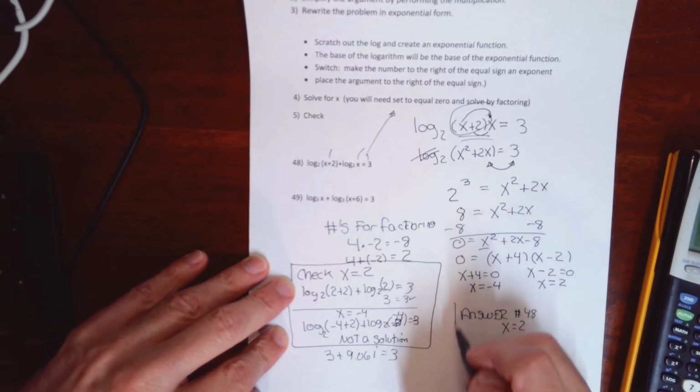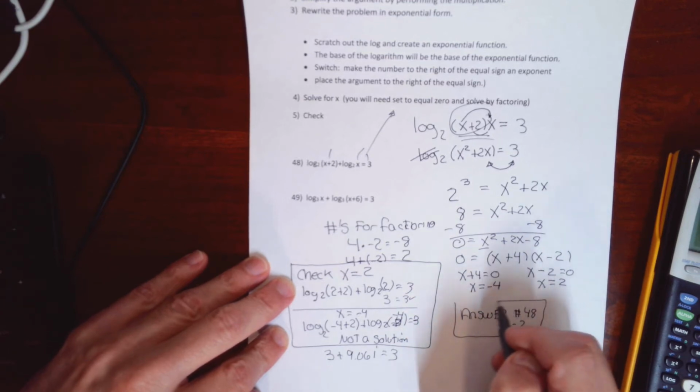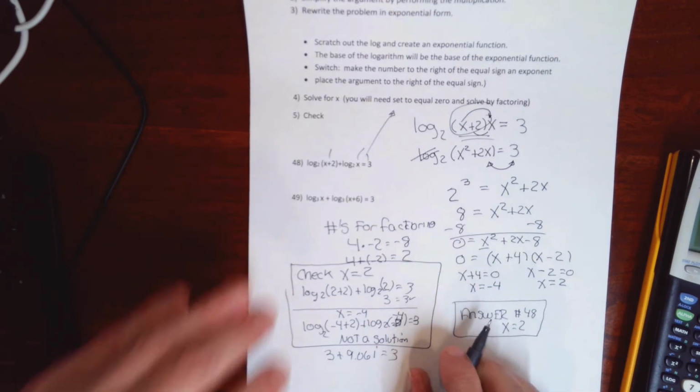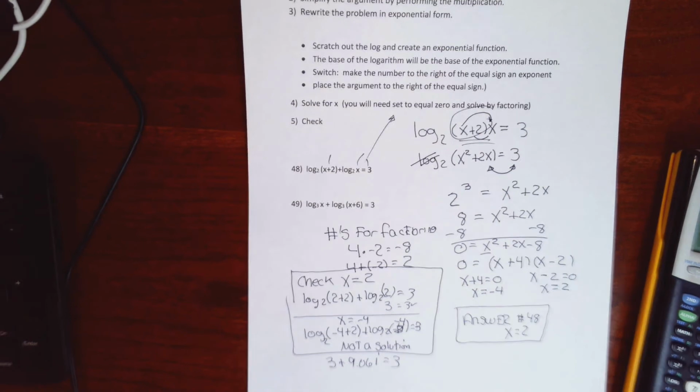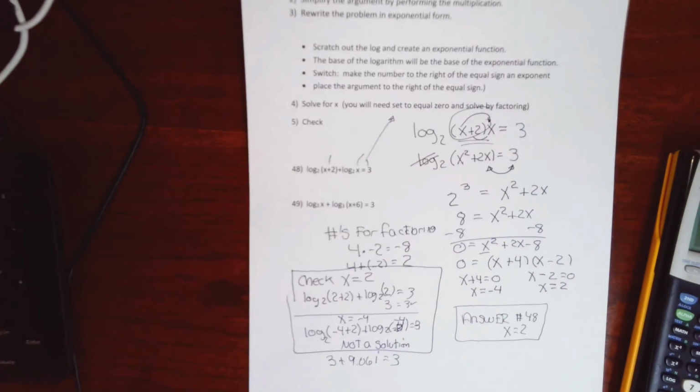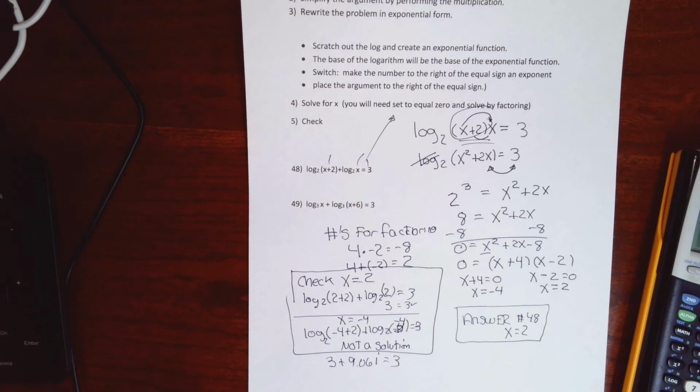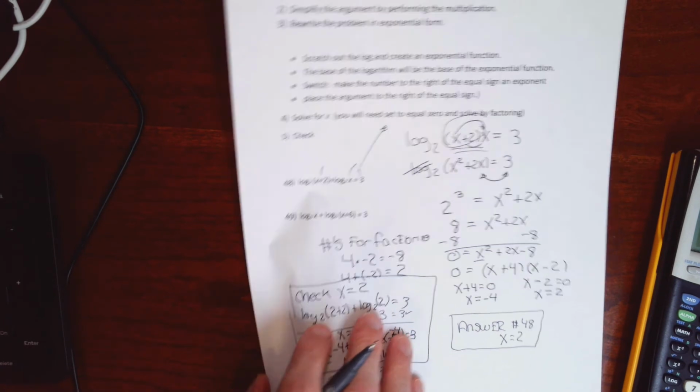And that's the evil trick. And all the other problems before problem 48, if I don't make an algebra mistake, my answer is going to check. In these last 4 problems, I could do perfect algebra, and I'll likely get one answer that checks and the other answer that doesn't.